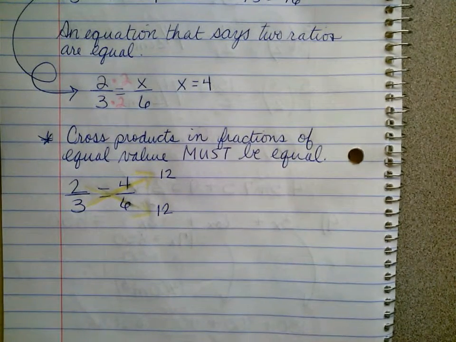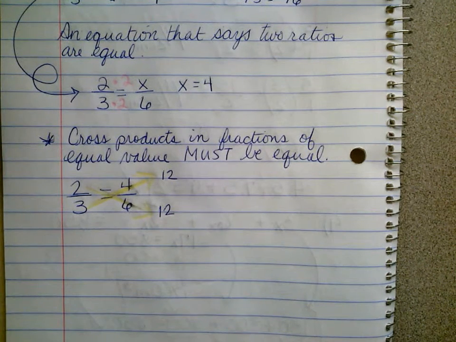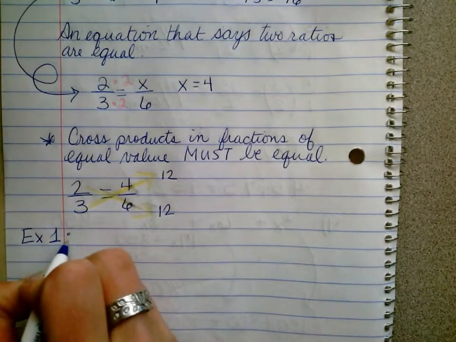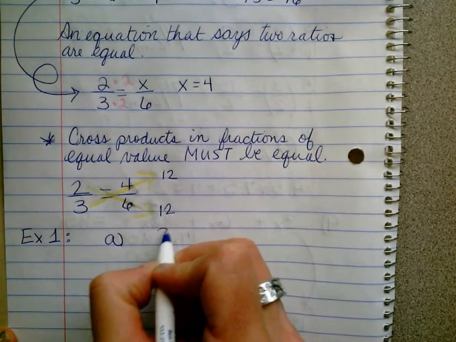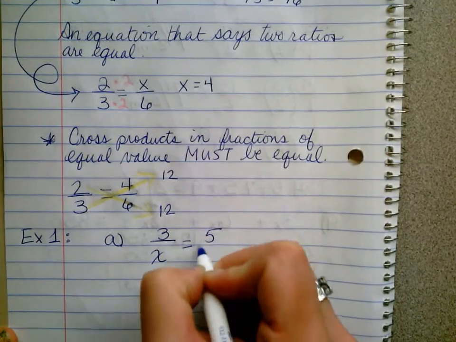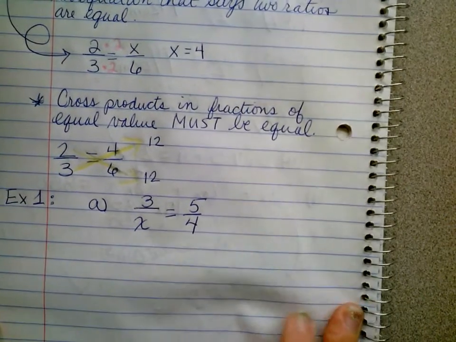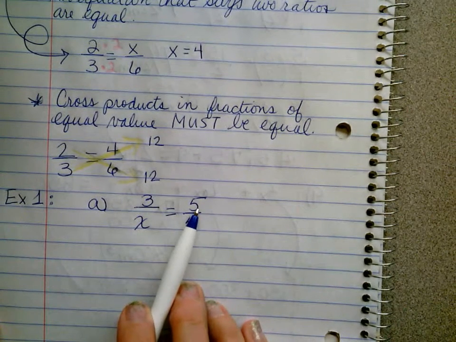You can use that to solve for missing pieces of a proportion, and that's where we're going to begin in example 1. A says, solve it. 3 over x equals 5 over 4. So this one's not quite that easy, is it? Can you multiply 3 by a whole number to get you to 5? Something nice and simple? No.